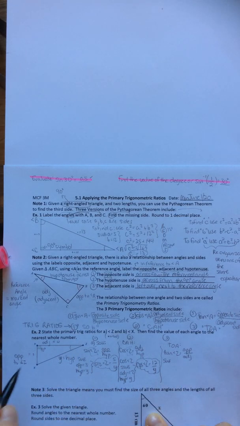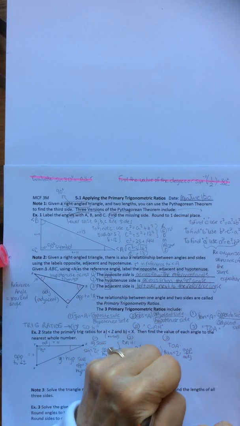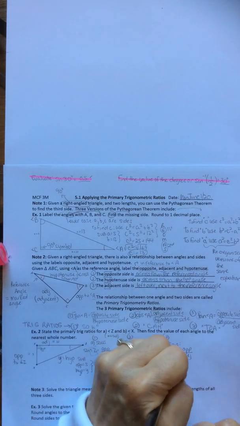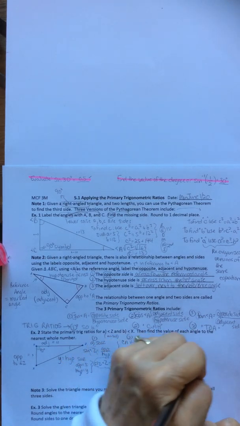We know the opposite is 5 and the adjacent is 12. So the tan of angle Z is equal to 5 over 12.